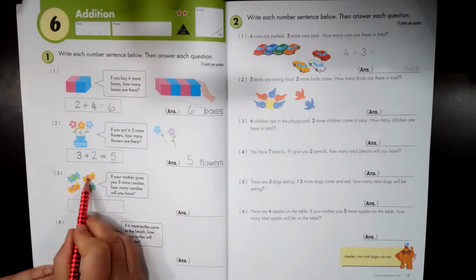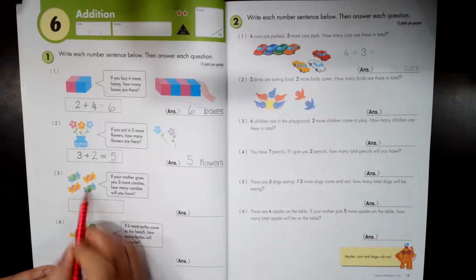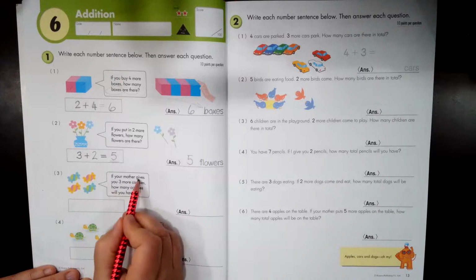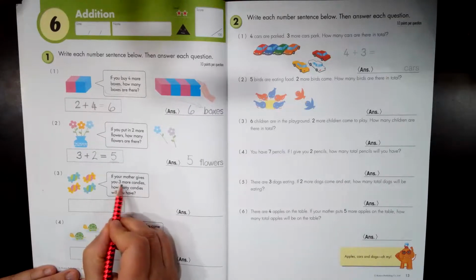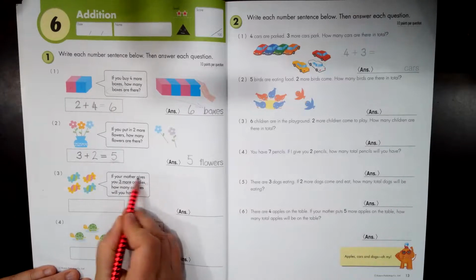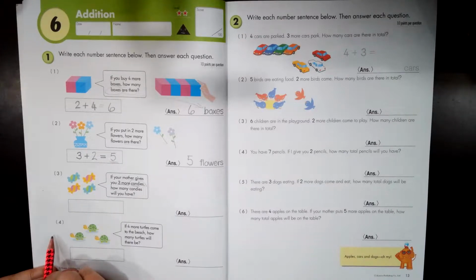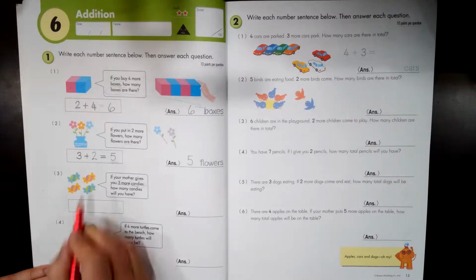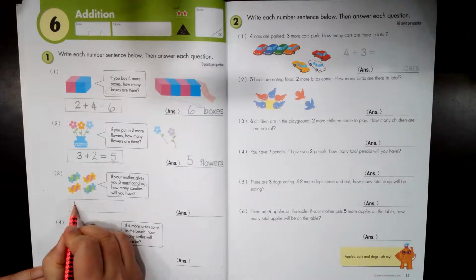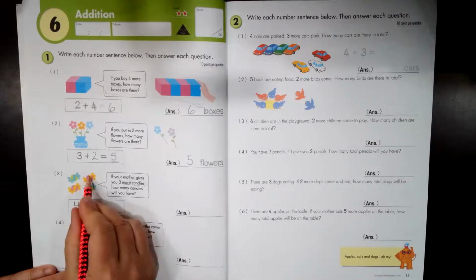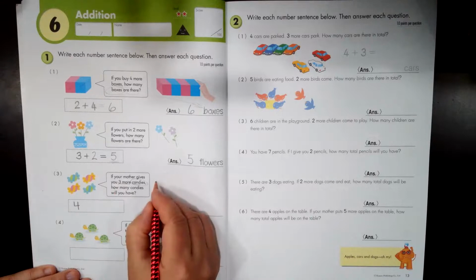Okay, this one, we have how many candies? If your mother gives you 3 more candies, how many candies will you have? Okay, so what's that number sentence? Write it down and then I'll show you. So you should have 4 candies to start with because they drew you 4. And then you need to draw 3 more to help you out.